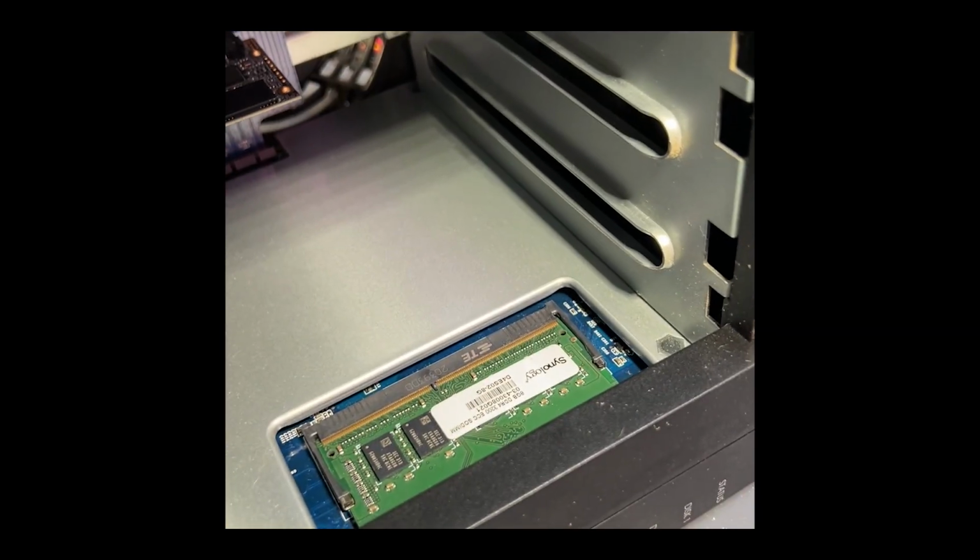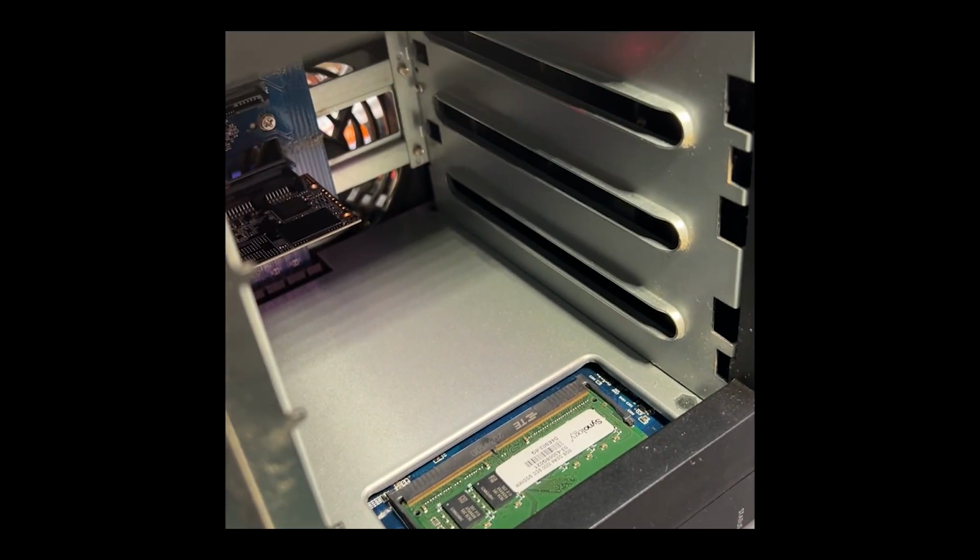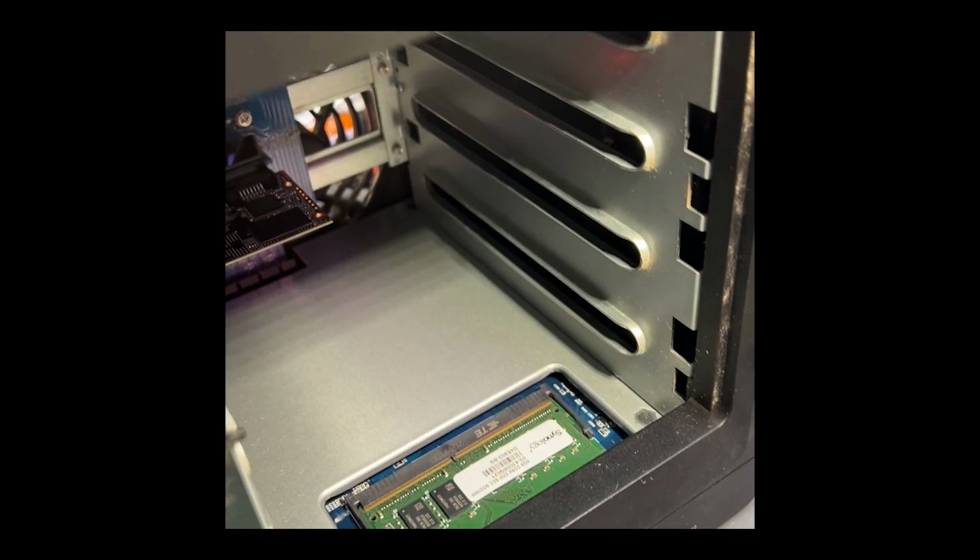So just add some more memory and you should be okay. At least that helps with 75% of these, sometimes up to 85% of them.